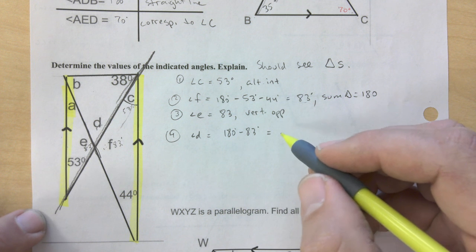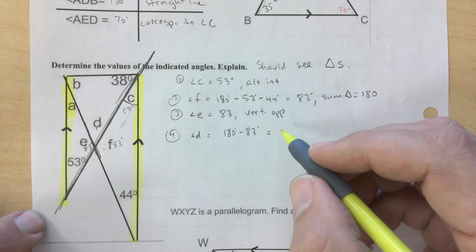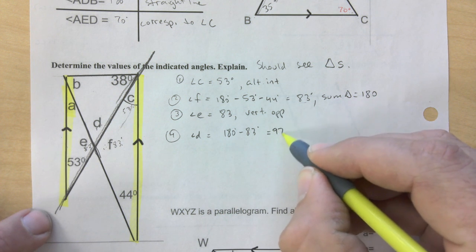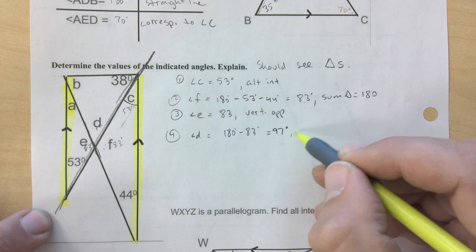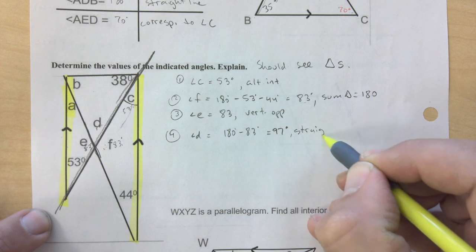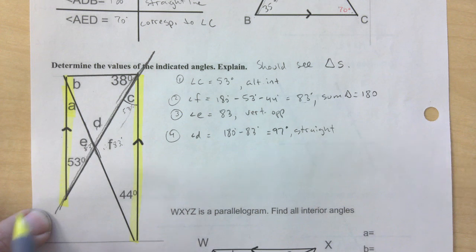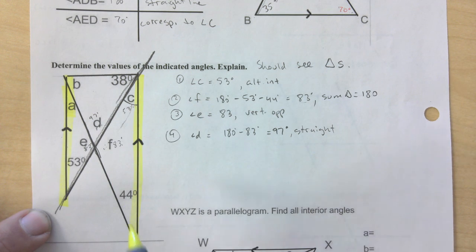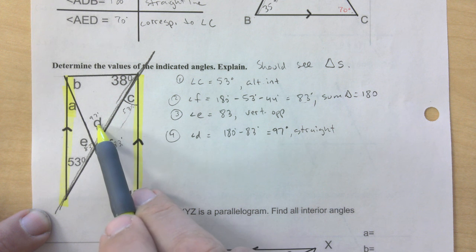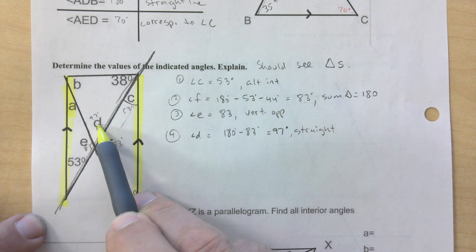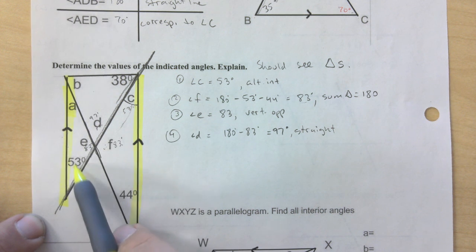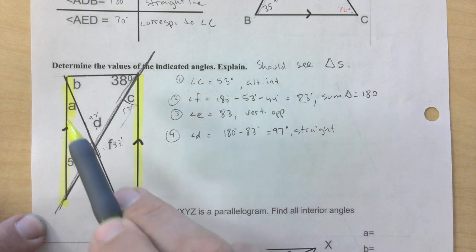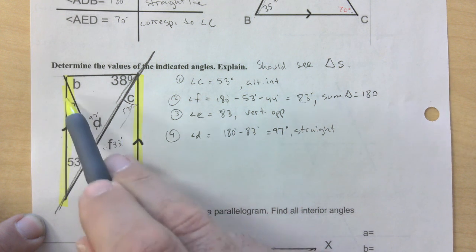And that is 97. Sorry guys, I'm going to try to rush and then it's going to be on the video at least, so you can look at it tomorrow. Okay. So that's 97. Now that you have this, you can easily find A because there's a triangle here as well.